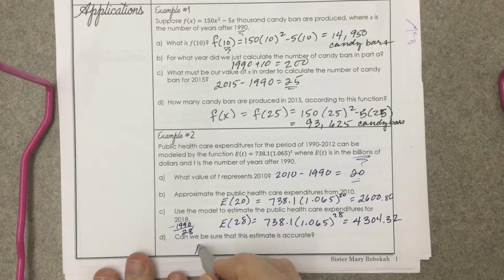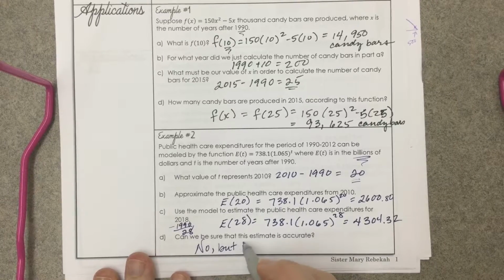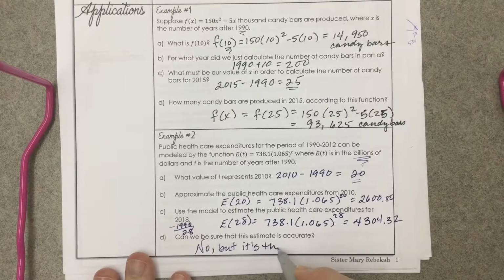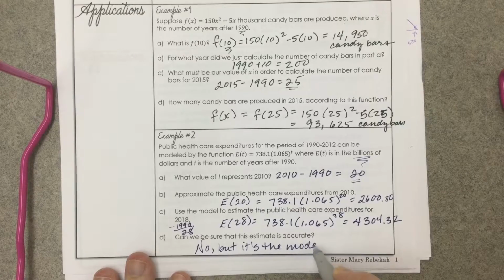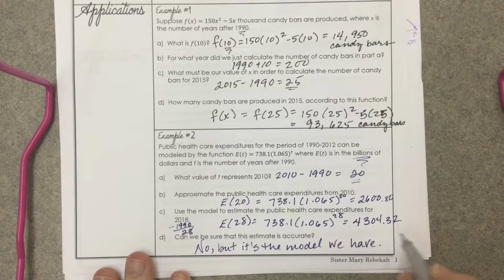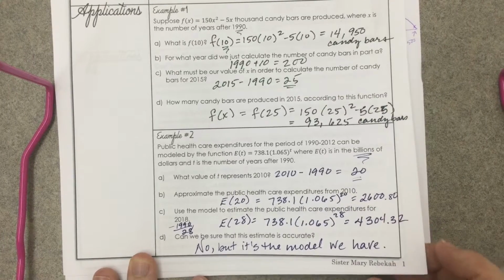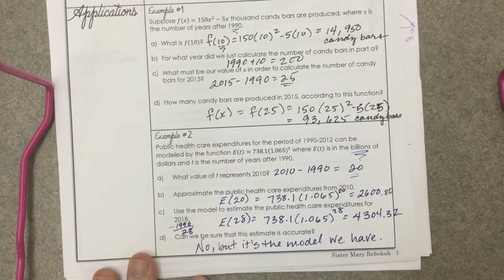Can we be sure that this is accurate? No, we can't be sure. The only thing that will make us sure is actually calculating the expenditure with real data. But this is the model we have. And what's nice about using models is we can fill in the data or make predictions based on previous data.